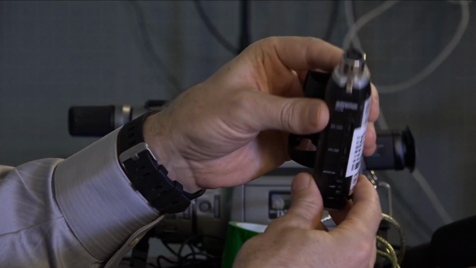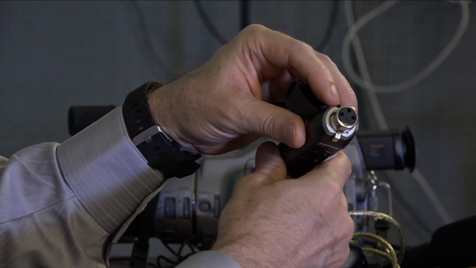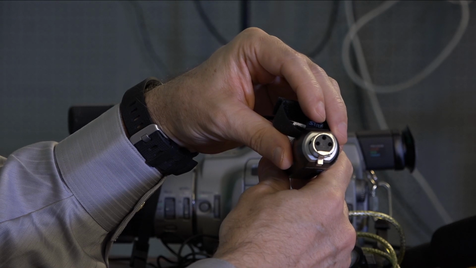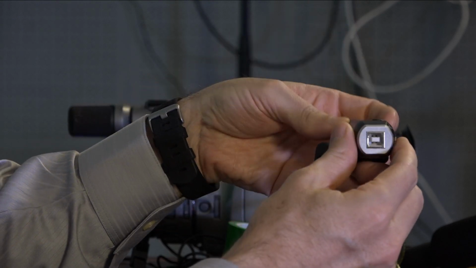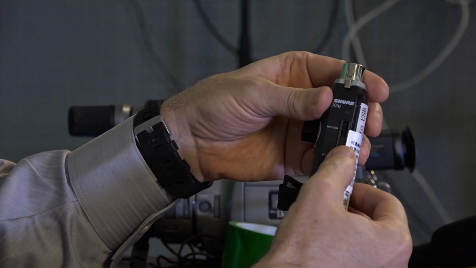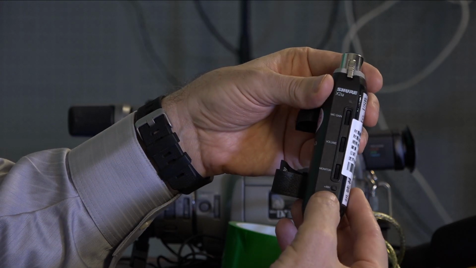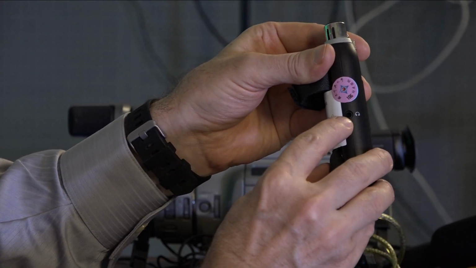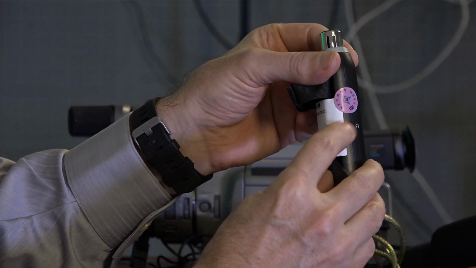This is an XLR, you see, it's got the 3 holes there, a little bit hard to see. That's XLR to USB. And it's got some volume controls in here and gain control, microphone gain and volume. And it even has a little earphone plug hole so you can listen to what's coming in.